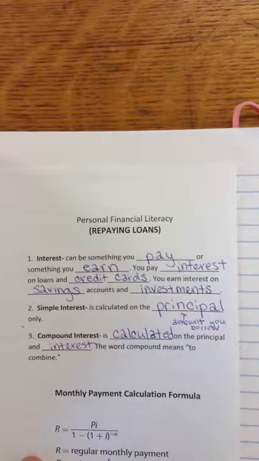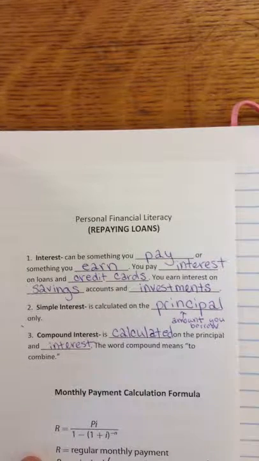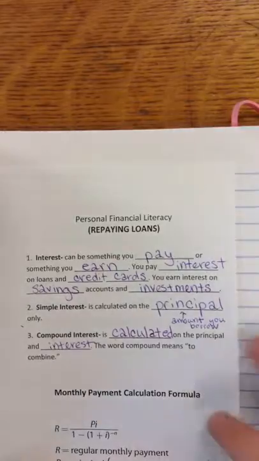So we're going to be working with two different types of interest. With simple interest, the interest is only being calculated on the principal. Compound interest is calculated on the principal and the interest that has already been made. So the word compound means to combine. It's being combined, the principal and the interest.